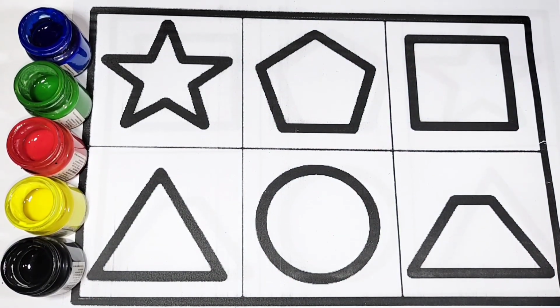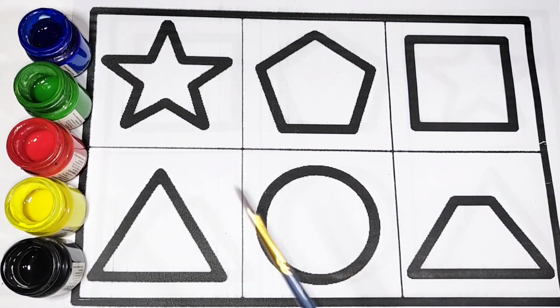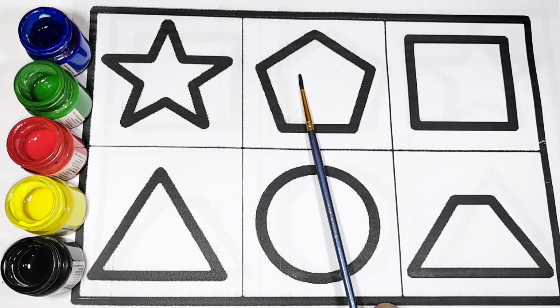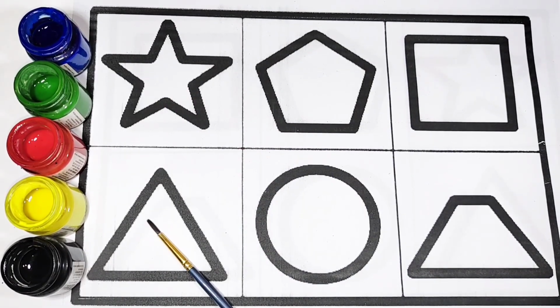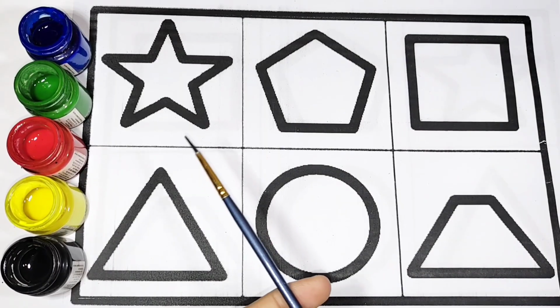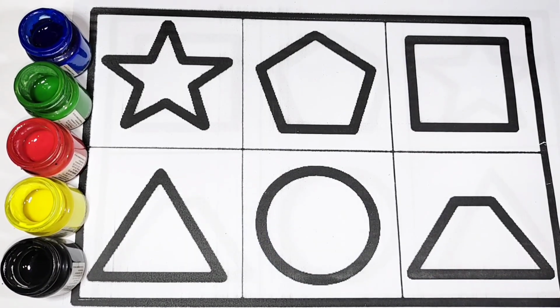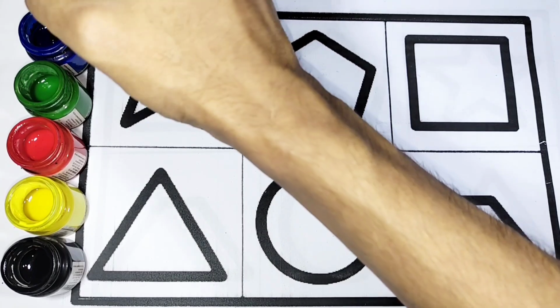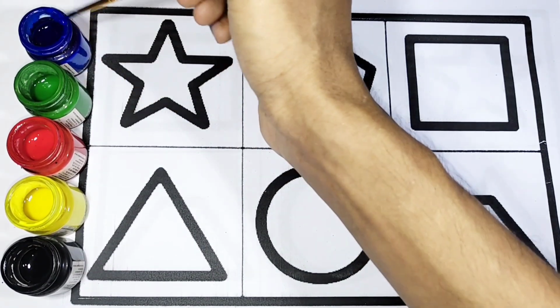Today we draw and color 2D shapes. First we color the shape of star. The next ones are pentagon, square, triangle, circle, and the last one is trapezoid. First we are coloring the shape of star and now we are using the color of blue. Now we are mixing and using the color of blue.